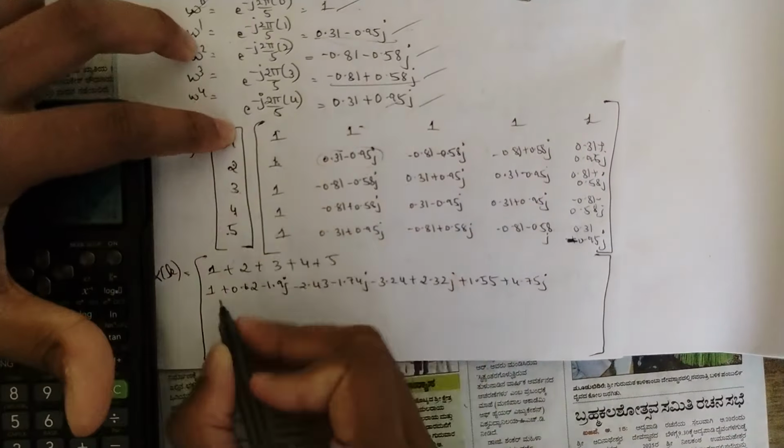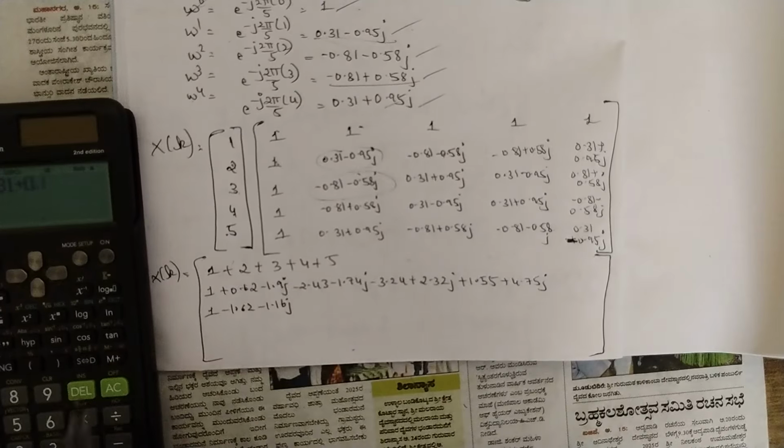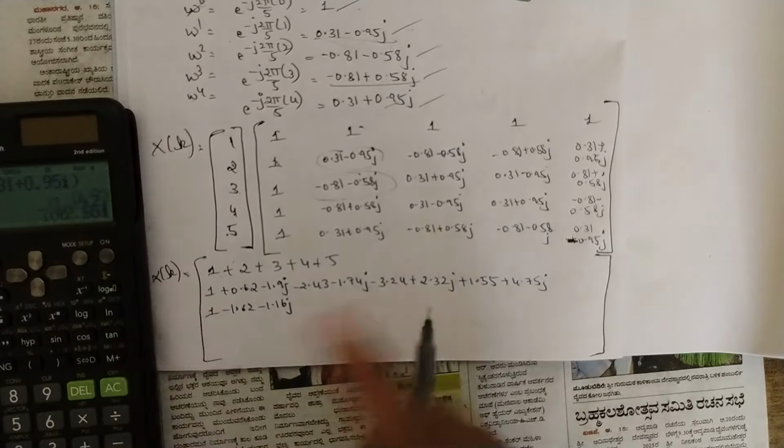Then 3 into this term, 3 into 0.31 plus 0.95j, that is equal to 0.93 plus 2.85j.